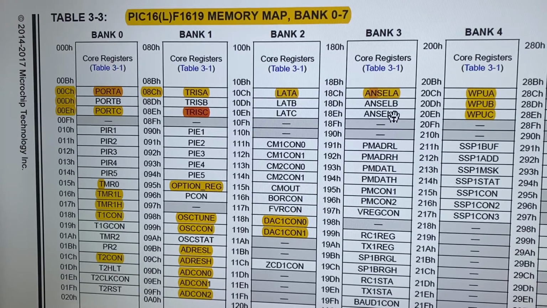If they are 1s, you want to read a voltage. If they are 0s, you want to read a digital input, 0 or 1. By default, they are all 1s. So you can find that in the description of every register in the memory.